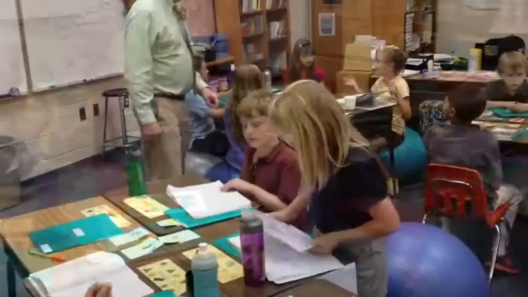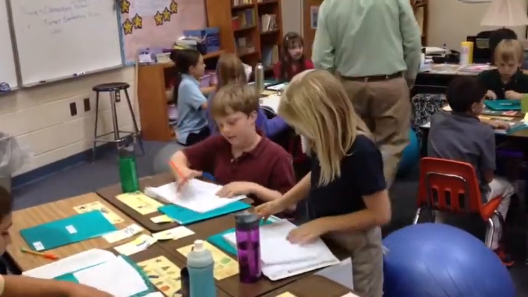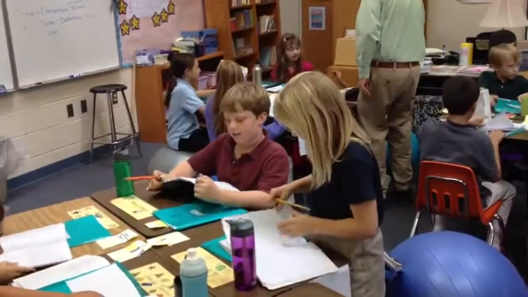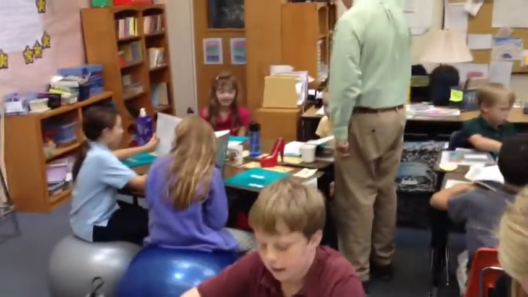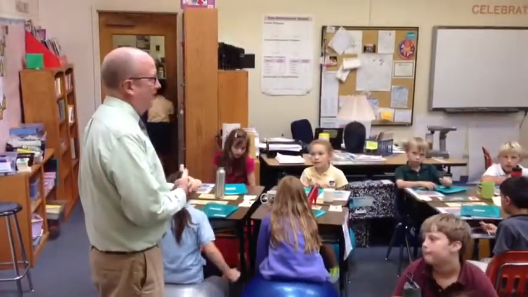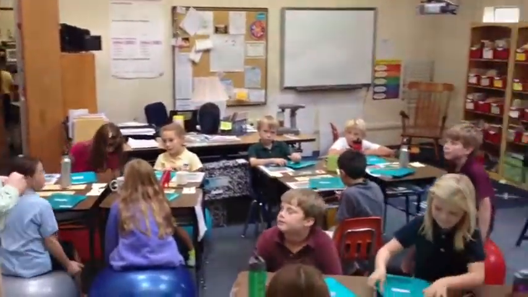What's really exciting about that is they also learn some wonderful literacy skills. So that's a great cross-curricular connection with reading and writing with science. And that's really one of our overarching goals here at Powhatan, is to make kids more literate in a variety of content areas.